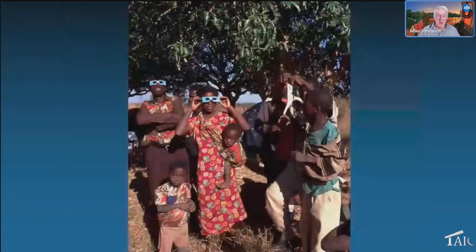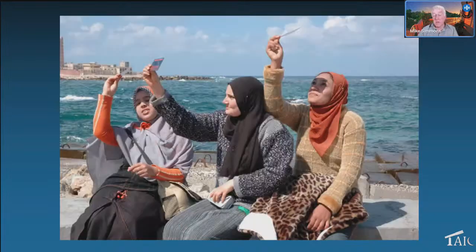We always take along eclipse glasses to share with people so they can look at the sun. This is one I co-led with an astronomy magazine editor to Turkey, and a young woman and her mother in traditional clothes there. Some students, this is all the same eclipse. Students in Cairo.